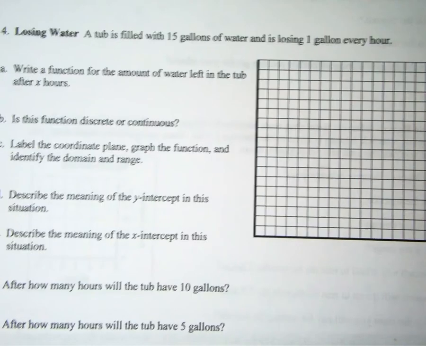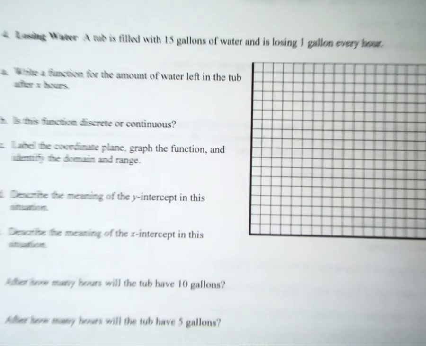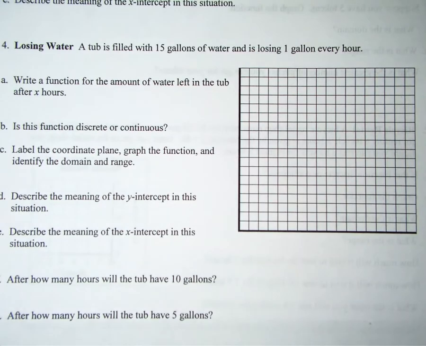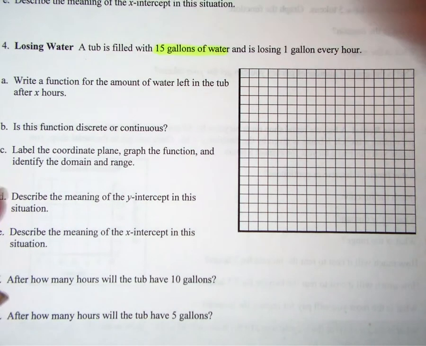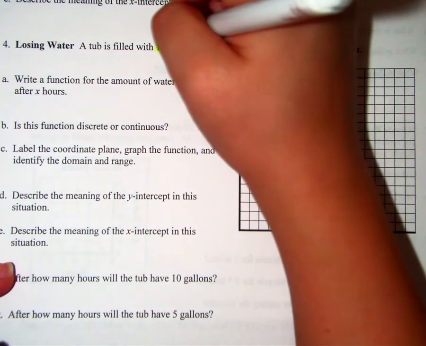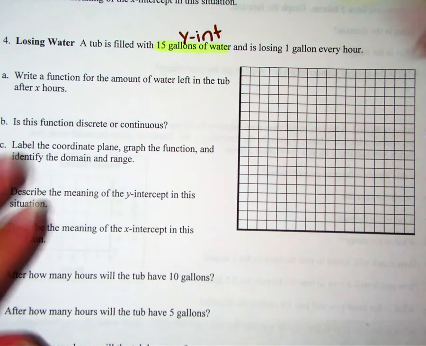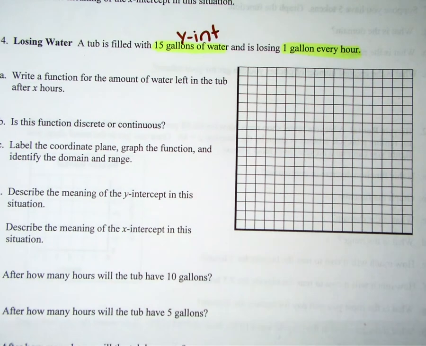And this one we're going to have to label the graph ourselves. So I'm going to zoom out a little bit. It's talking about losing water. So it says a tub is filled with 15 gallons of water. So that's like your initial amount. And anything that's initial is considered our what? Good. Our y-intercept. And is losing 1 gallon every hour. And the key word there is every. So we know that's going to be our slope. Good.